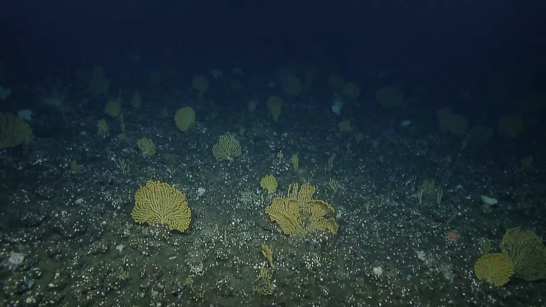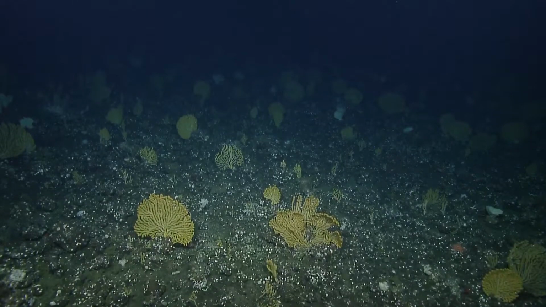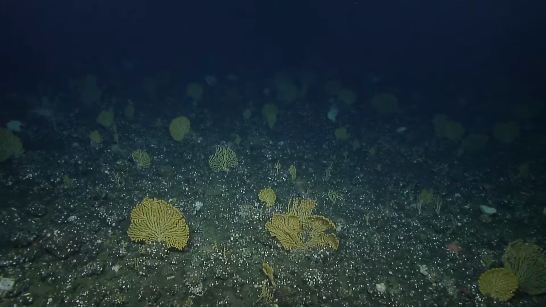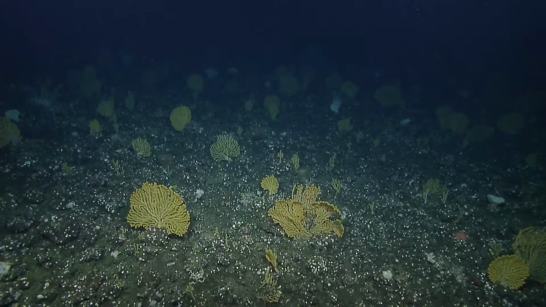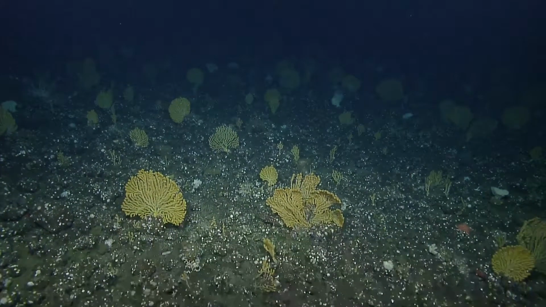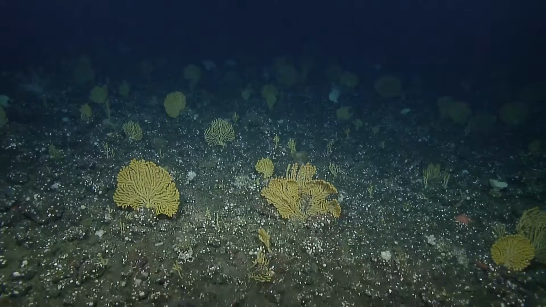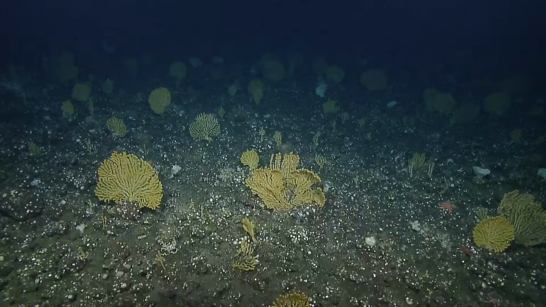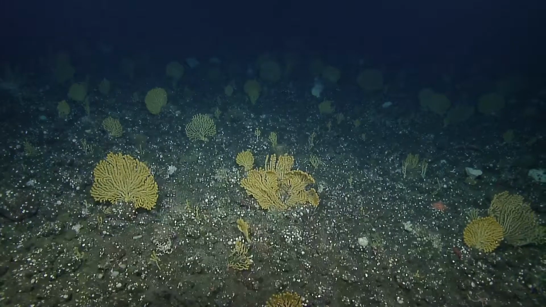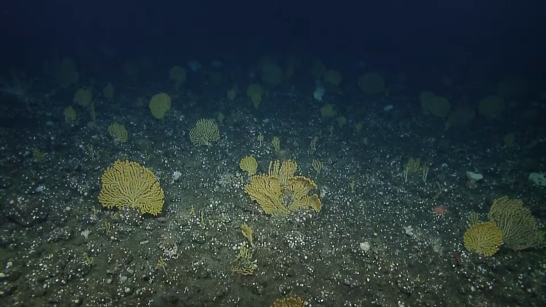So if all of these gold corals, the larger fan ones and the small ones that look more like saguaro cactus, are the same species, then it looks like we've got quite a diversity of ages.